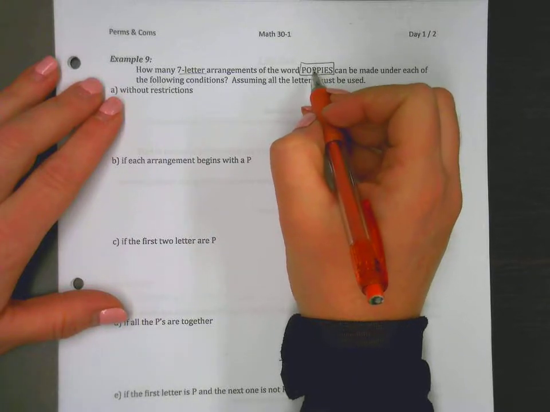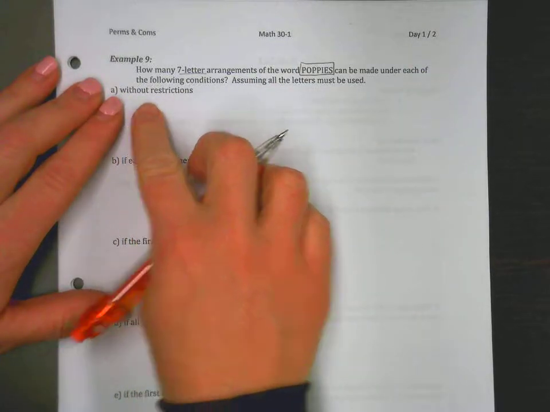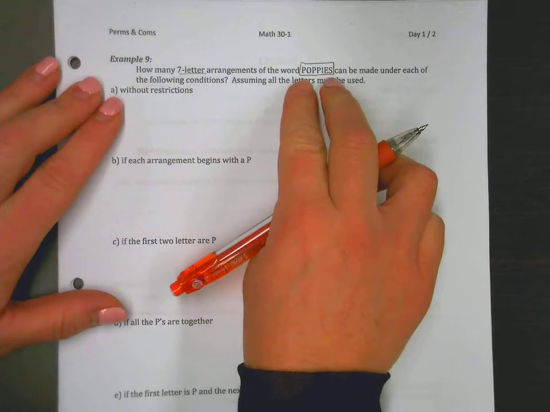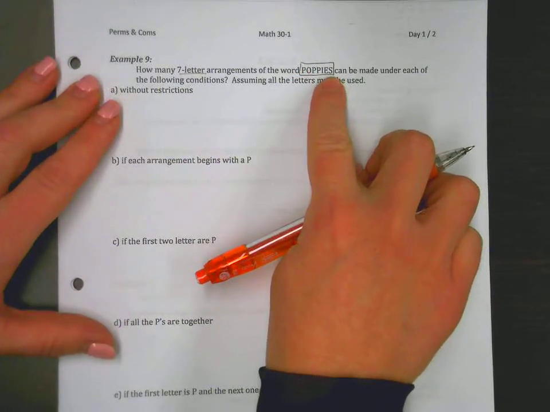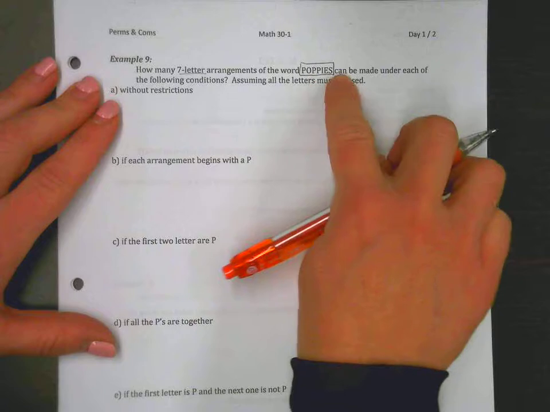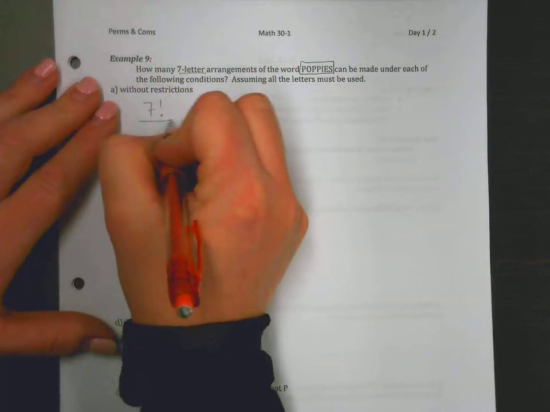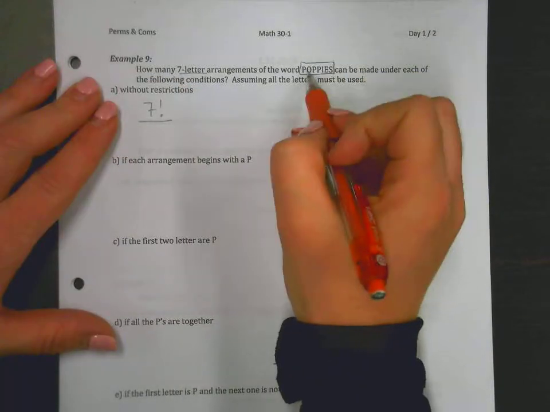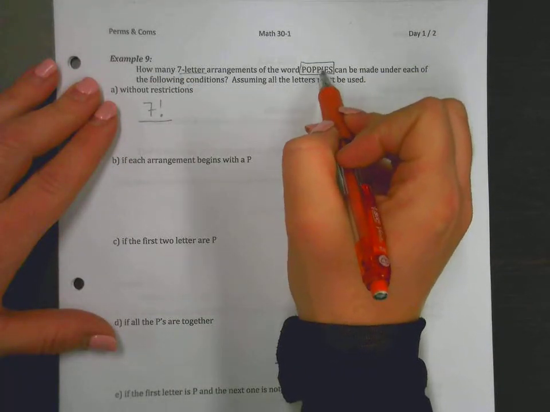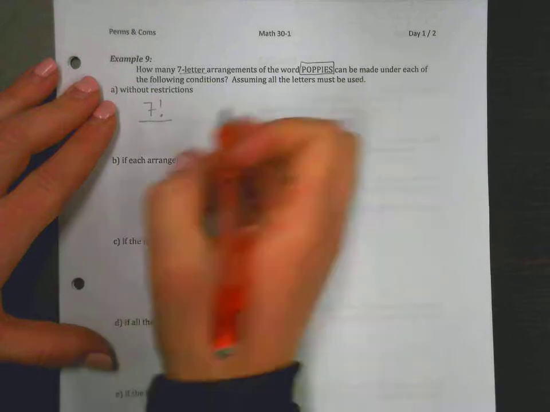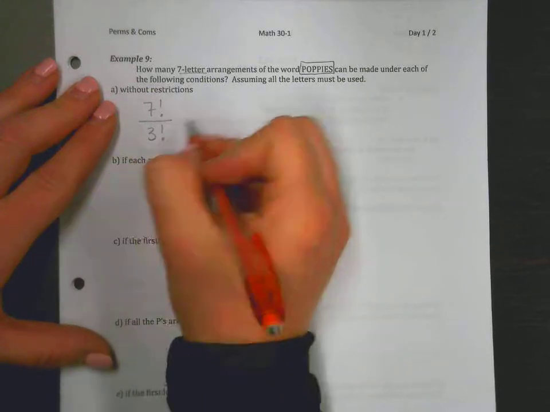So how would I solve this? I would take the total number of letters, so that would be my n, so I'd take 7 factorial, and then I'd divide it by my identical objects. Well, in this case, the P's are the only set of identical objects, and there's 3 of them, so I'd divide this by 3 factorial. So the answer would be 840 different arrangements.